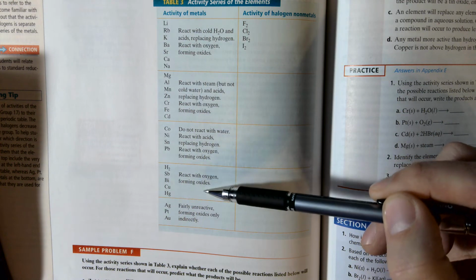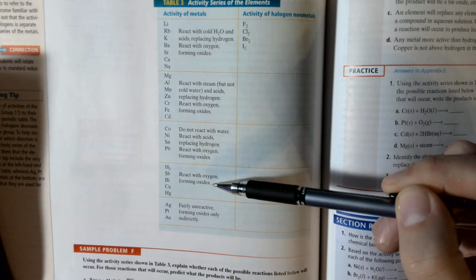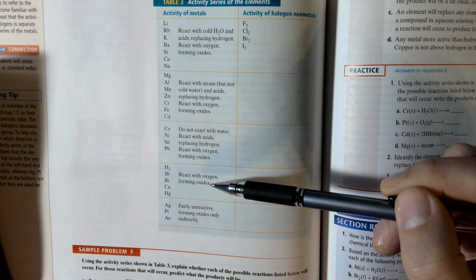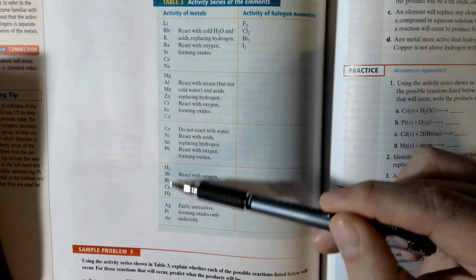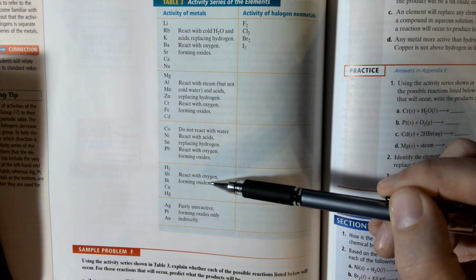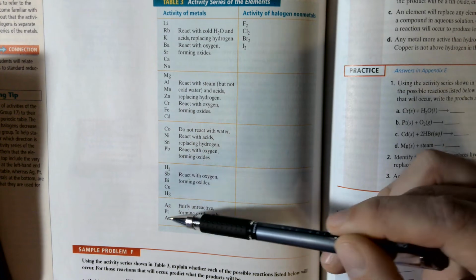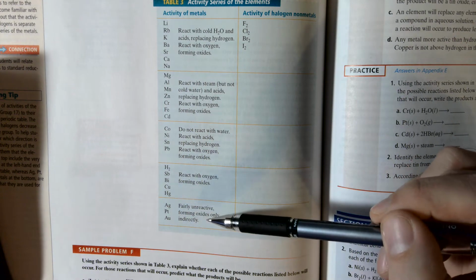What's going to happen with this last group? Well, will it react with acids? No. Will it react with water? No. So both of those are out. It doesn't matter what kind of water, whether it's steam or cold or anything. The only thing these are going to do down here is a synthesis reaction. That's it. And then you can go down here and see that silver, platinum, and gold are very unreactive.